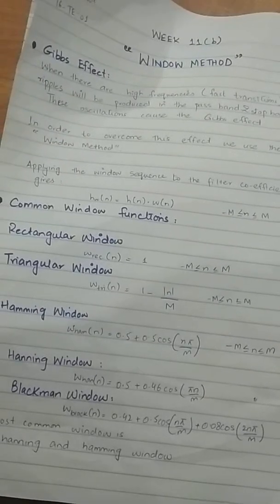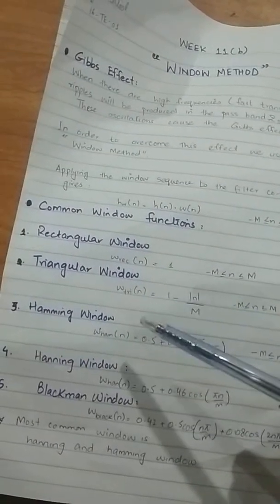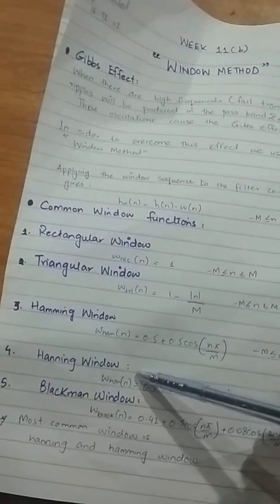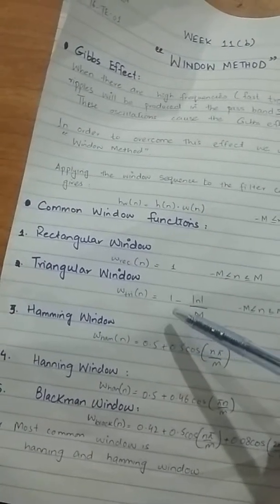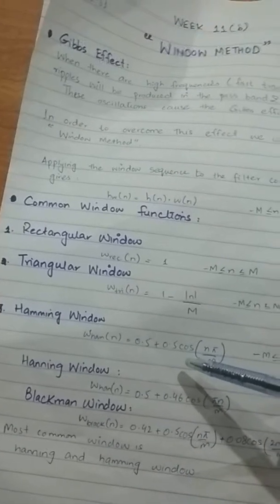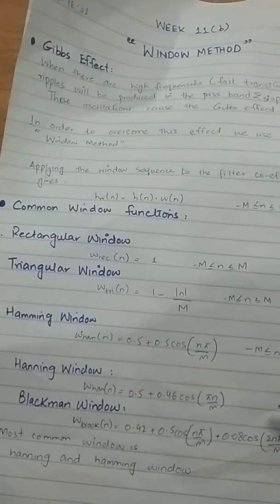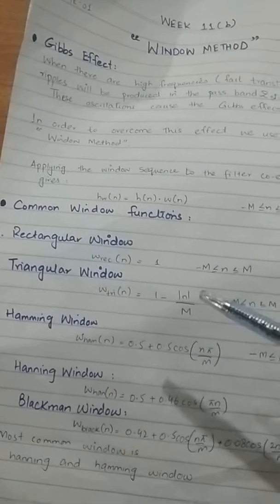The most commonly used windows are the Hamming and the Hanning window. These are the most used windows in our finite impulse response case, and in order to overcome the Gibbs effect, we basically use the window method.